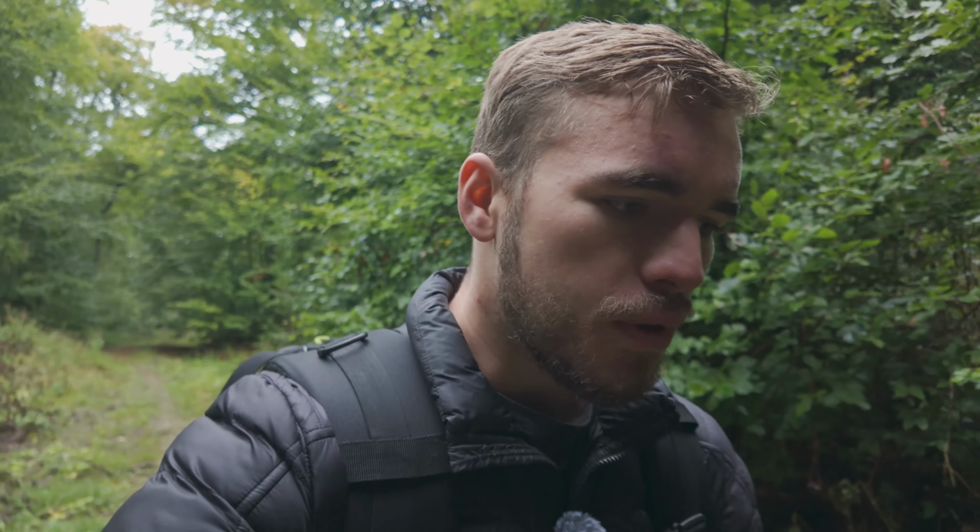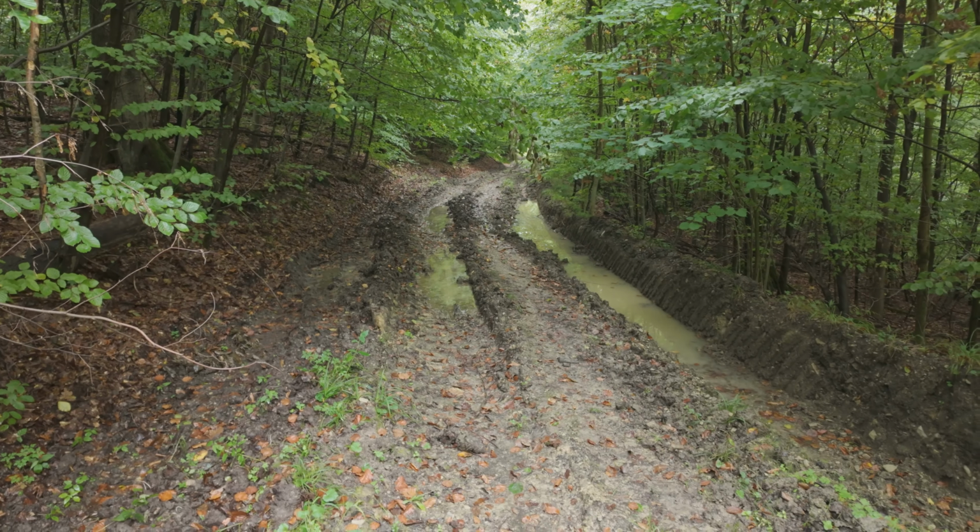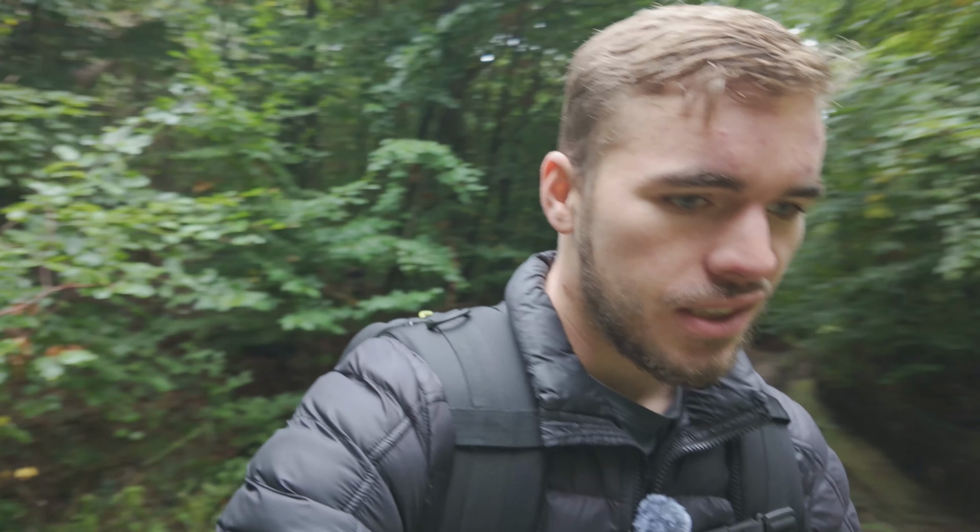I don't think this is a proper path anymore. Have a look over there. Just all super muddy and big puddles. I think I'm just gonna turn around and try a different route.